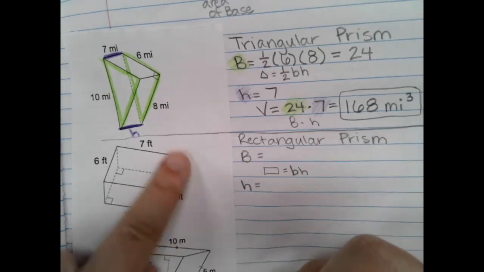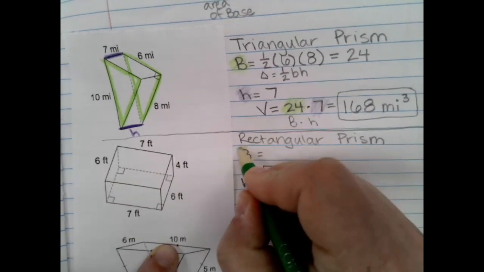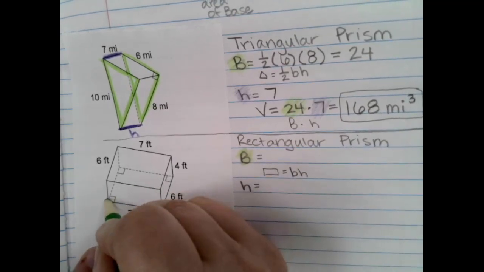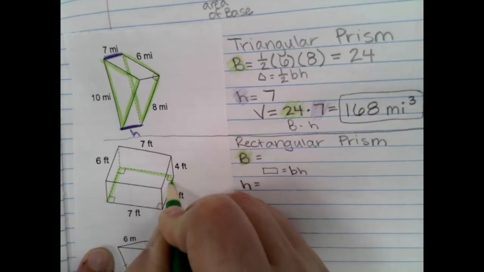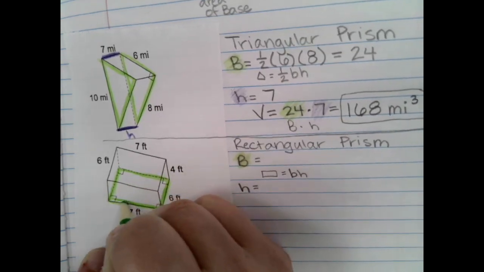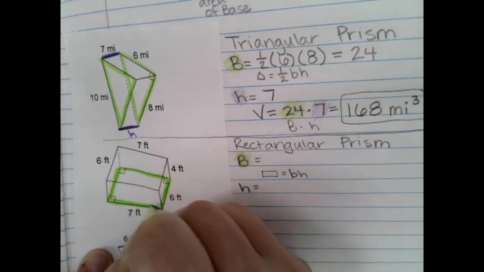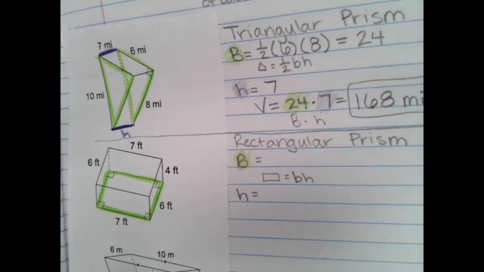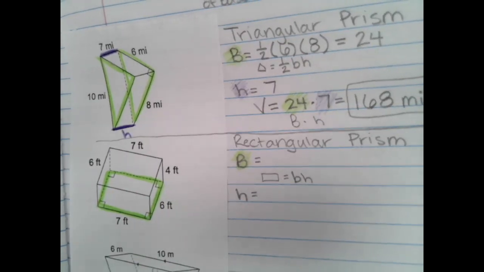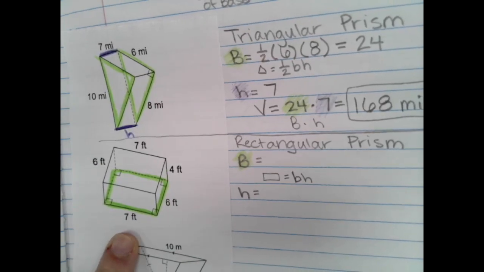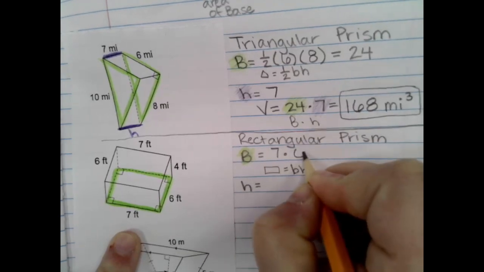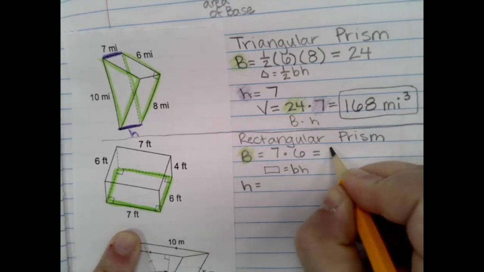Okay, with a rectangular prism, you can choose any of them as your base. Based on what you pick as your base, that might change your height. I'm going to do this one with those squares on it. So this is going to be my base here. To me, that's the bottom, so that makes sense to me. So as I look at just that rectangle now, I'm going to ignore all the other parts. Just zooming in on that rectangle, what's the base and height of that rectangle? 7 and 6, yeah. So 7 times 6, which is 42.